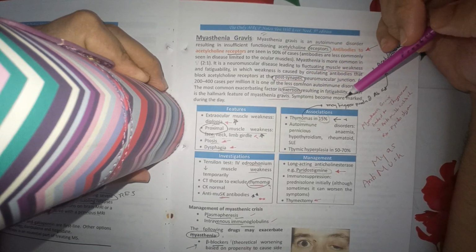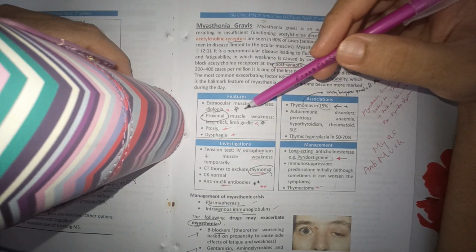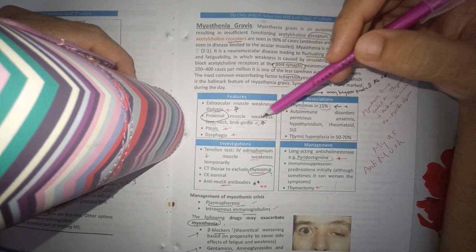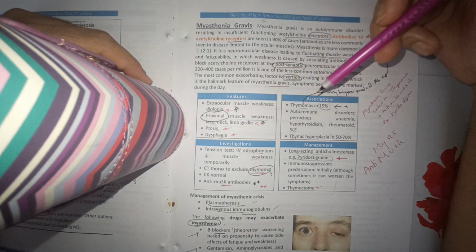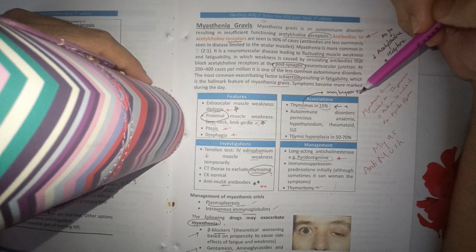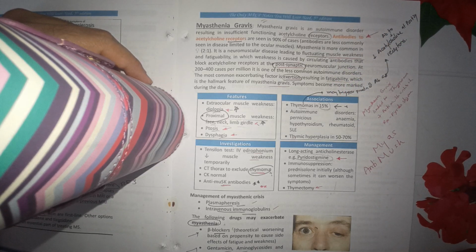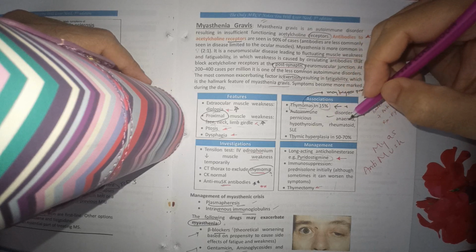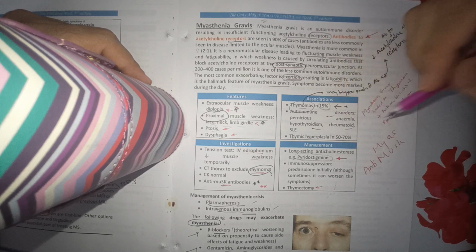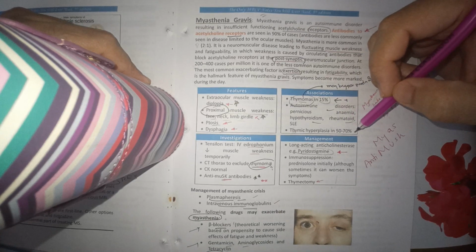Symptoms become more marked during the day, and features are, number one, extraocular muscle weakness like diplopia, double vision; proximal muscle weakness of the face, neck, limb girdle; ptosis; dysphagia. Associations can be thymoma and autoimmune disorders: pernicious anemia, hypothyroidism, rheumatoid arthritis, SLE. You have to remember the associations, very important. Myasthenia gravis and thymomas; thymic hyperplasia in 70%.